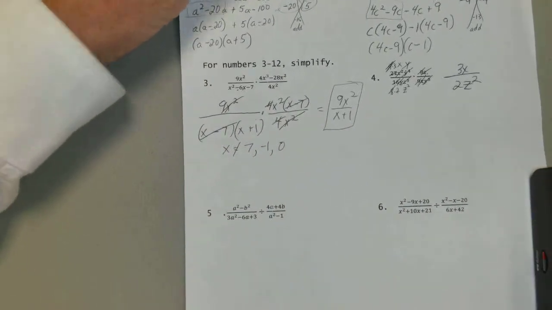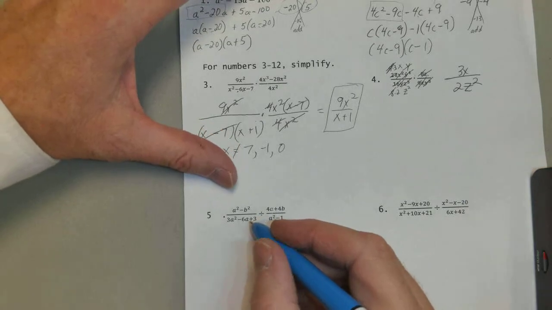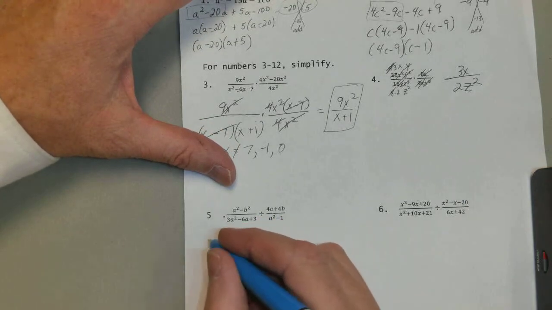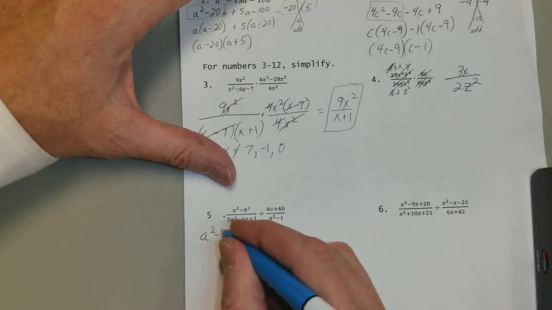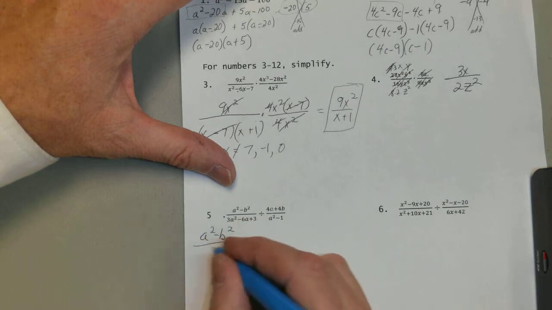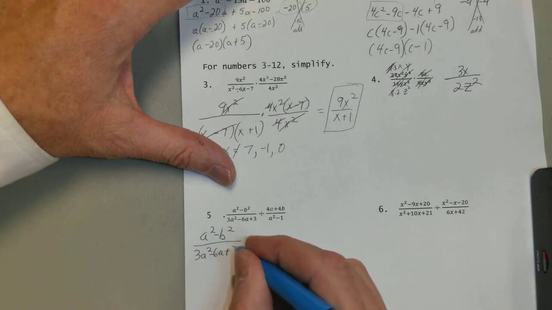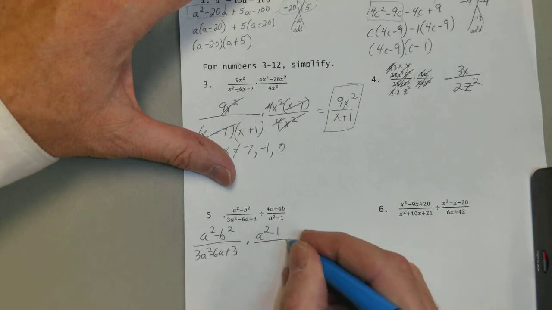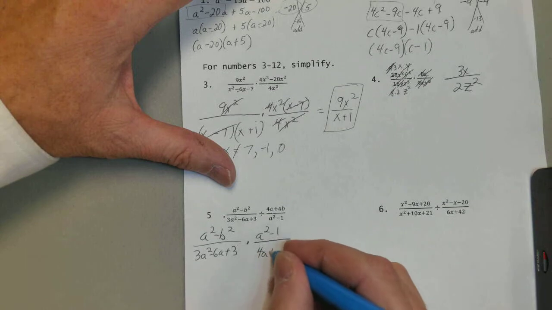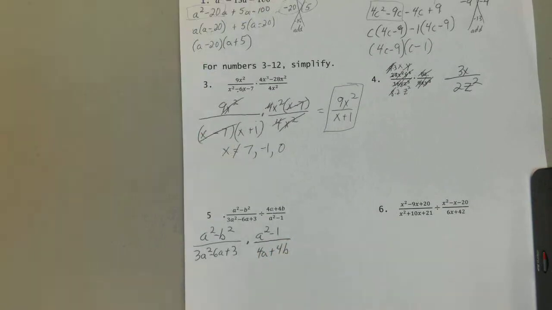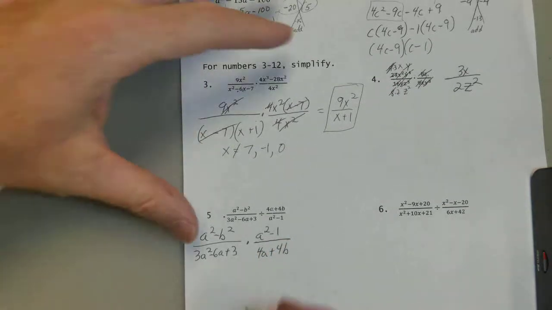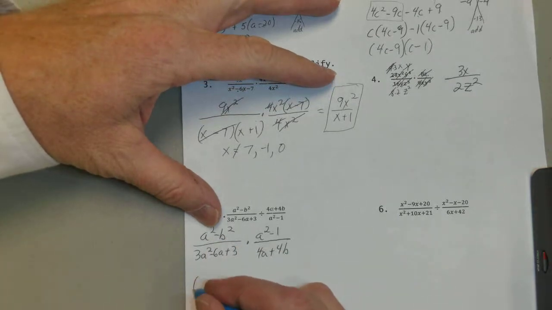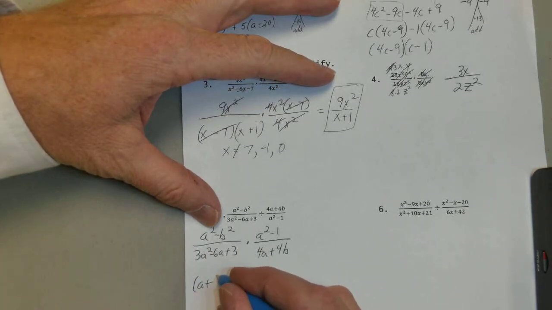All right, number 5. I've got a squared minus b squared over 3a squared minus 6a plus 3 times a squared minus 1 over 4a plus 4b. I just went ahead and switched it to multiplication first. Now I'm going to factor difference of squares. That's a squared minus b squared is a plus b times a minus b.